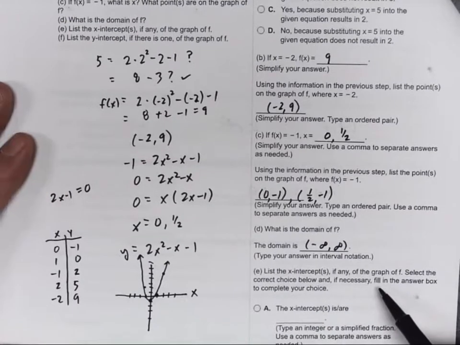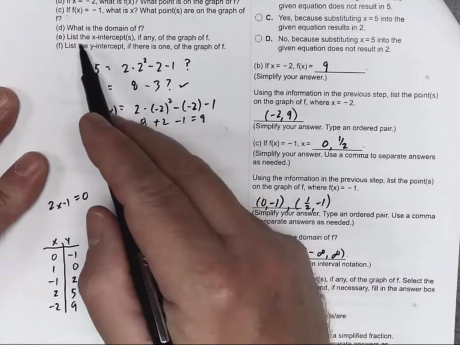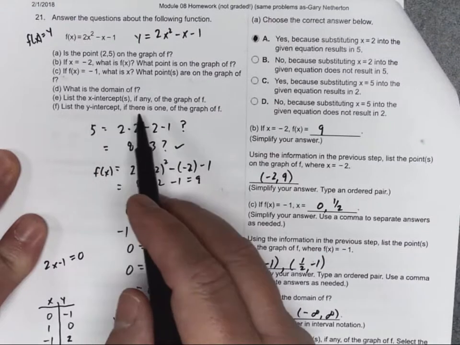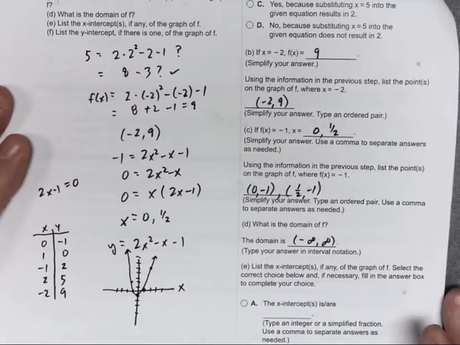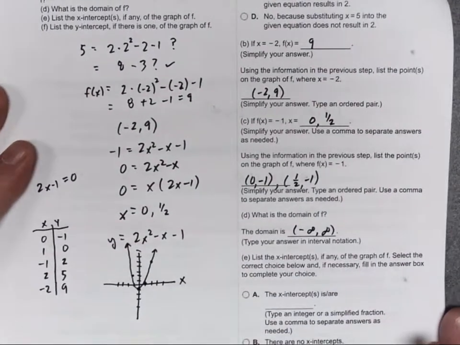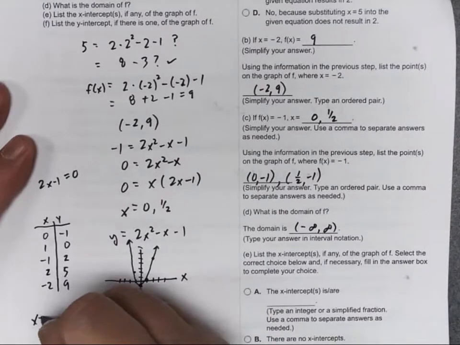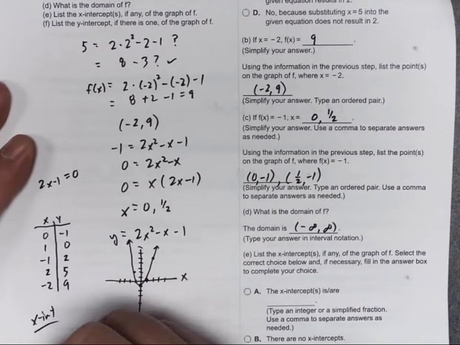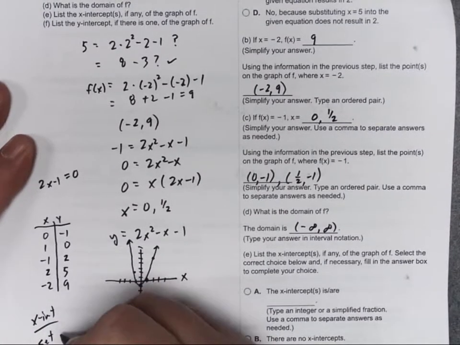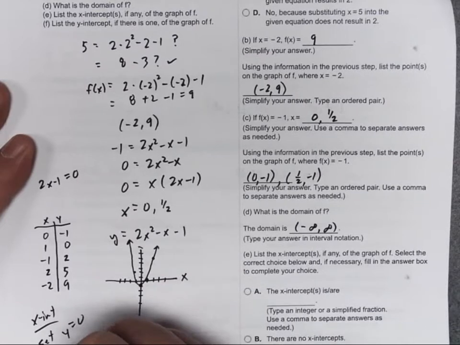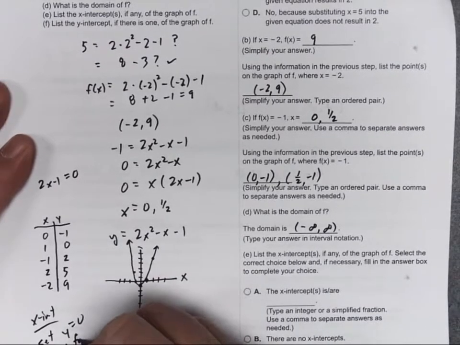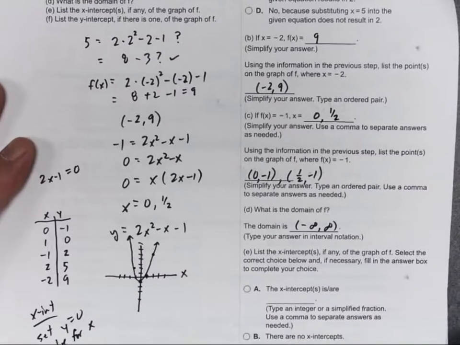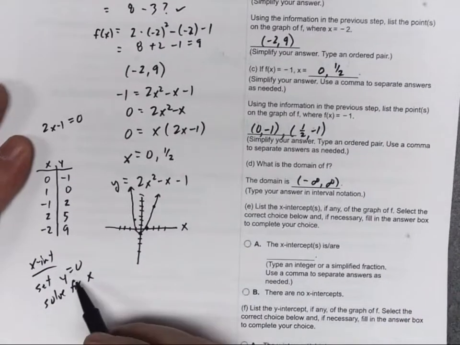Now part E, I guess up here, list the x-intercepts, if there are any. How do we find x-intercepts? When you have an equation, to find x-intercepts, here's what you do. You set y equal to 0 and solve for x.